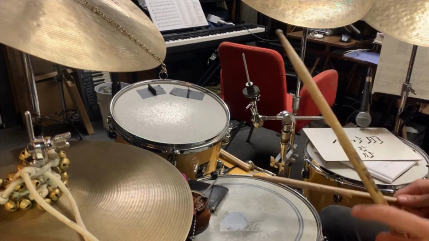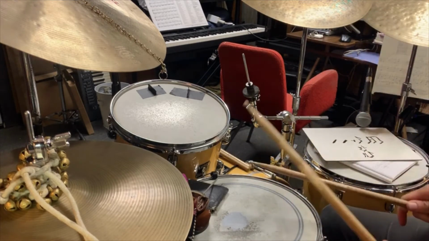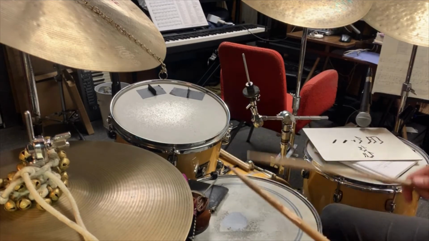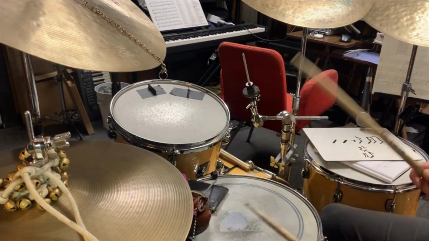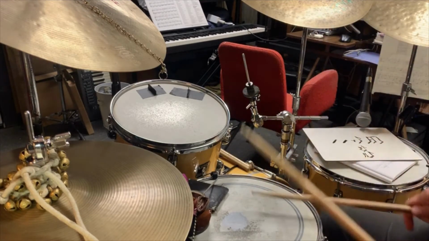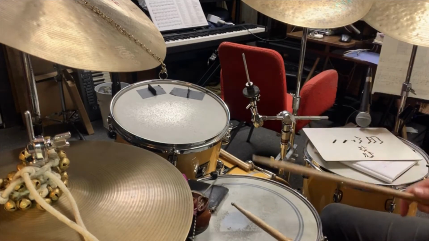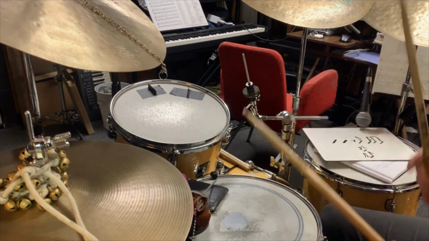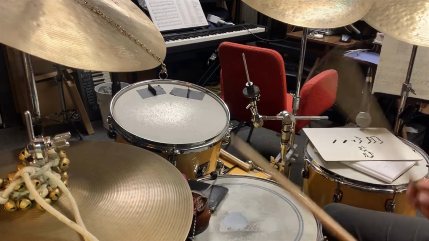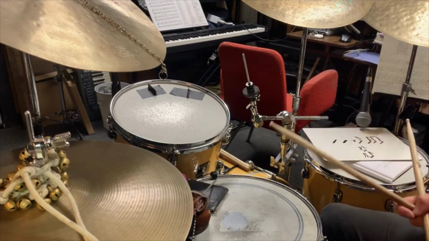So if I was like right, left, and I wanted to put a hurta on the first of it, that would put me on a right to end it. So I can either play that as a paradiddle, right, left, or kind of like an inverted paradiddle, two lefts at the end, or switch hands and do it left-handed. So kind of pick your poison.